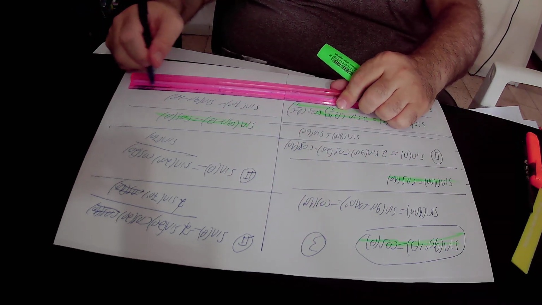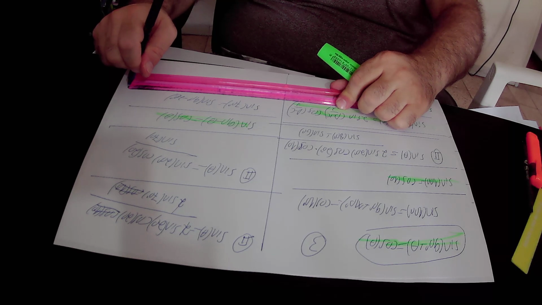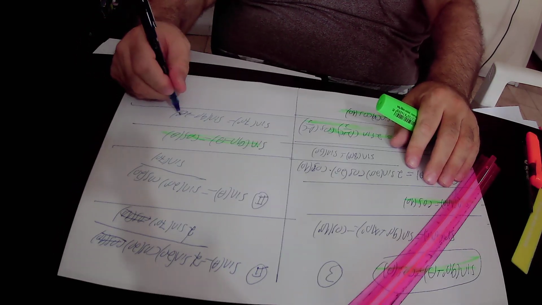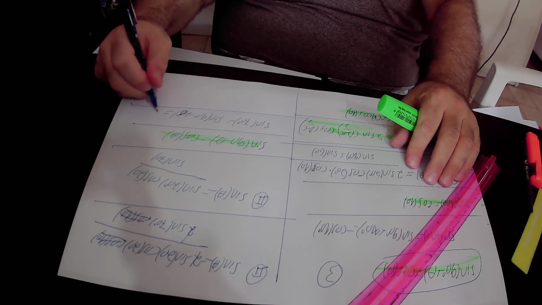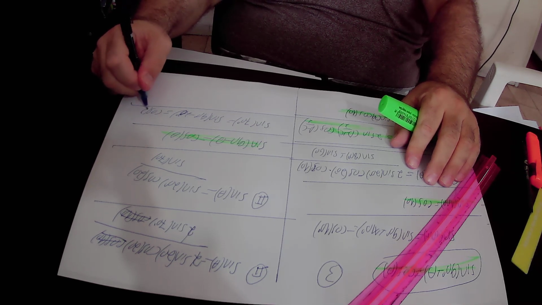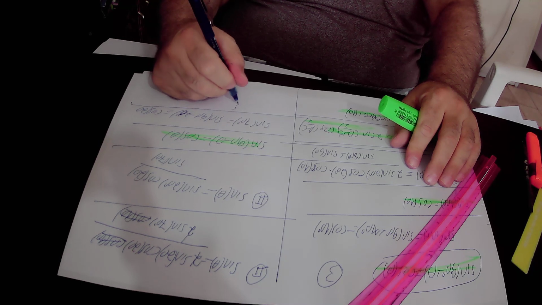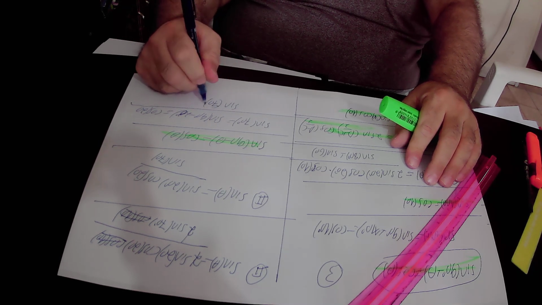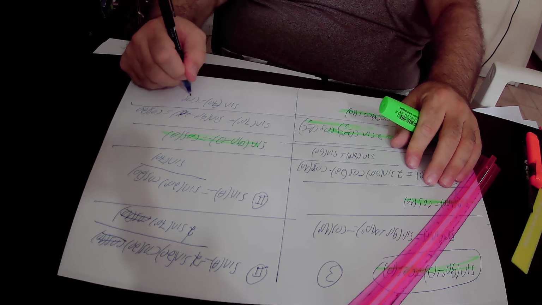And according to this identity, sinus (90 degrees minus 20 degrees) is equal to cosine 20 degrees. So in conclusion, we found out that sinus 70 degrees is equal to cosine 20 degrees.